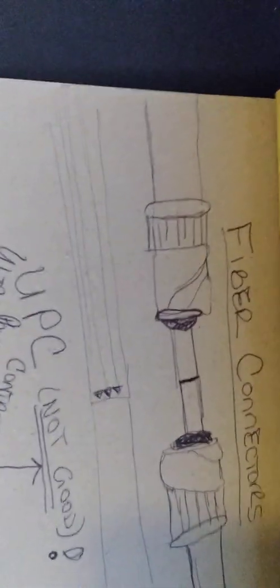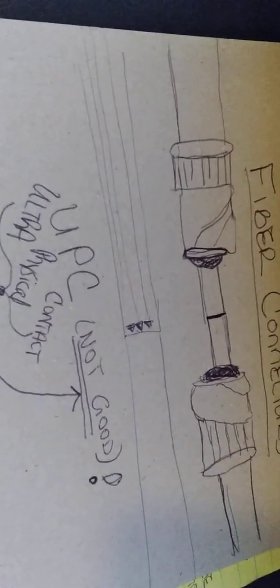So that results in reflection, which isn't good because the light, sometimes powerful laser light, reflects back to the sender and it may damage that sender equipment. So to overcome this, we use angle physical contact, APC.